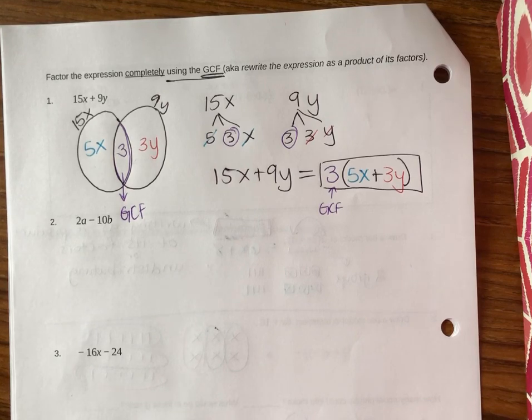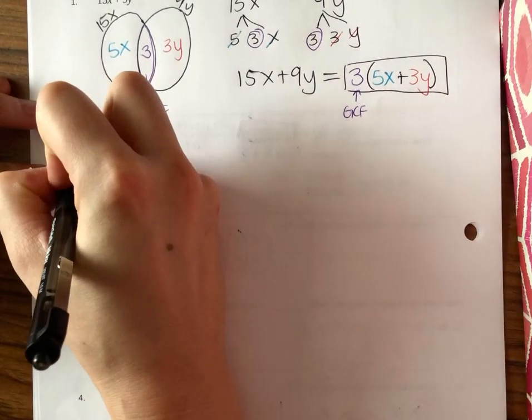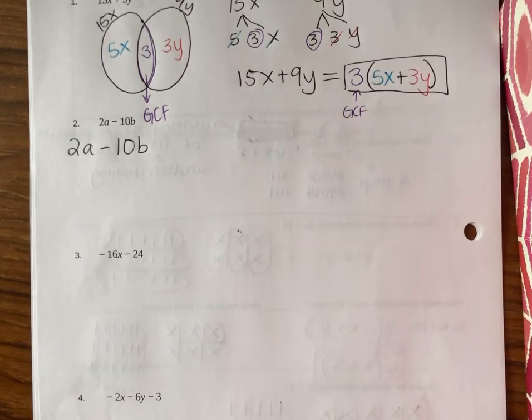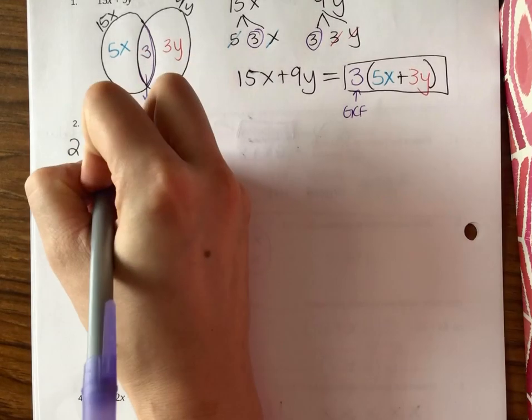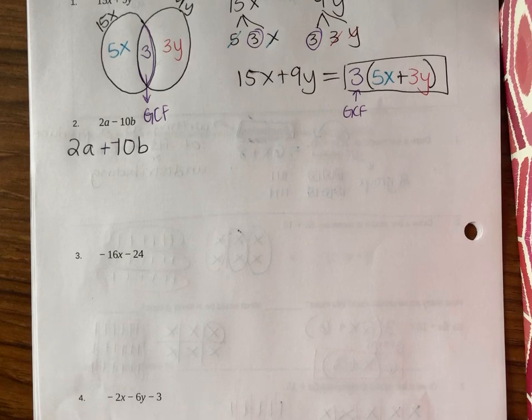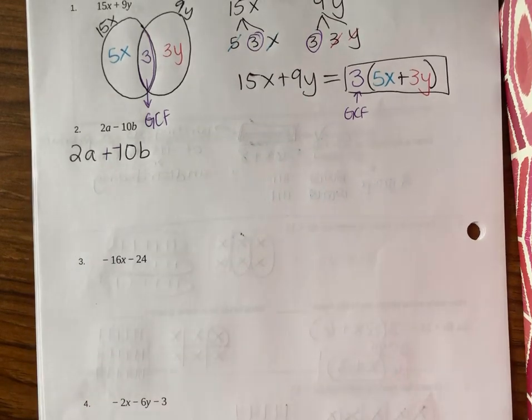Let's do another one. So our next problem says 2a minus 10b. This is a problem that we could not use a bar model for, but we can use the factor using the greatest common factor method to great avail. So as always, I'm going to tell you to take that minus sign and make it add the opposite. By doing that, I don't have to worry about what operation sign will be in between my numbers because I know I'm just going to write an addition at the end.